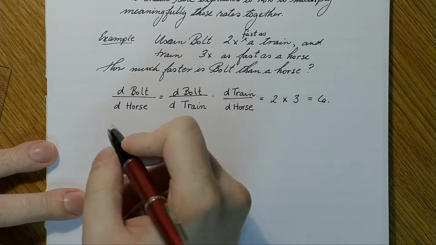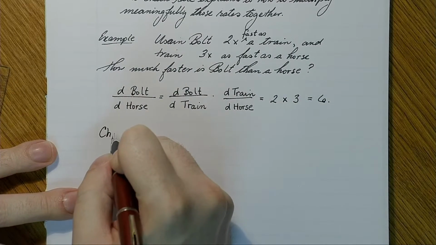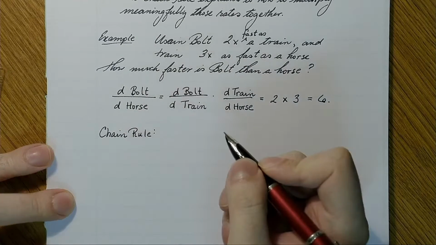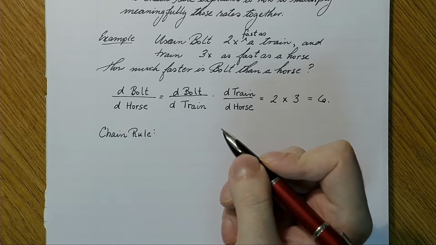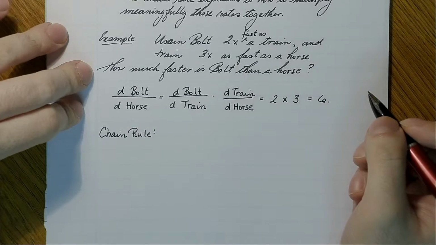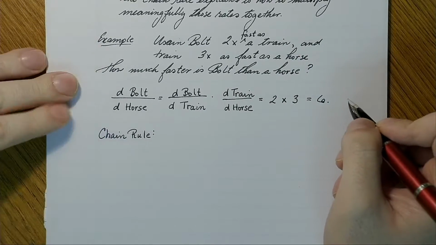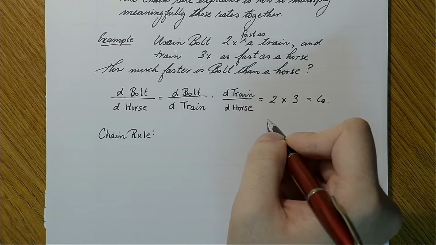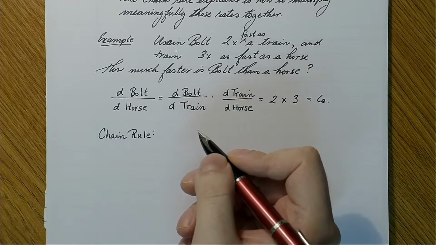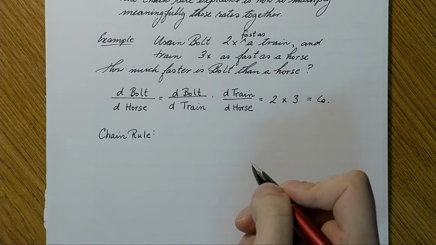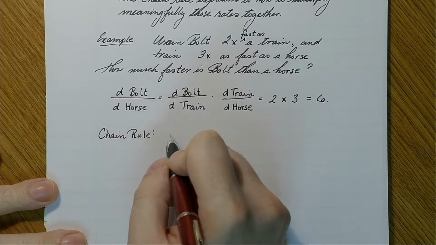Okay, so that's kind of the intuition. I should probably, from last time, I didn't give at least some sort of intuitive reasoning for it. And so we've used Bolt, train, and a horse to show how to multiply rates. Maybe that's why there was a thumbs down from last time, that I didn't give a mathematical explanation for why the chain rule worked.